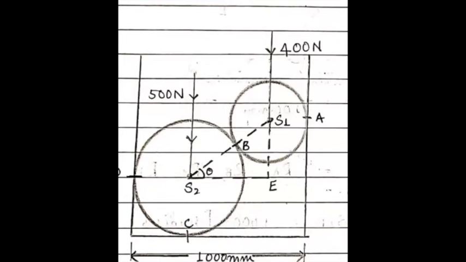As you know, there are two spheres, S1 and S2. First, consider S1. Check how many forces there are. 400 Newton vertically downward, no angle required. There is point A, where the reaction moves towards the negative axis, because the reaction is towards a body, a sphere. Therefore RA moves exactly horizontal in the negative axis. That is RA. The next one is RB.